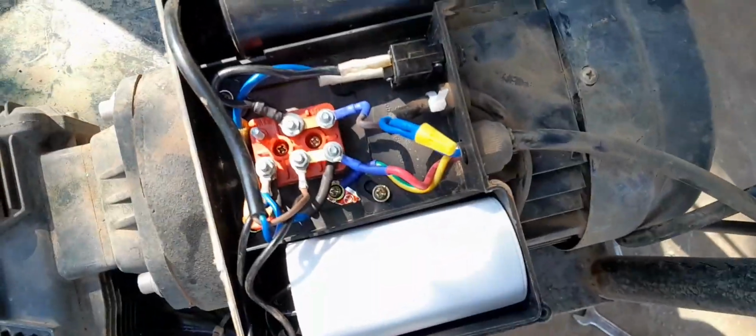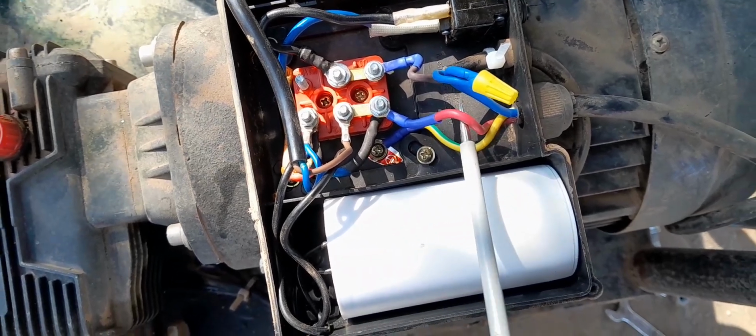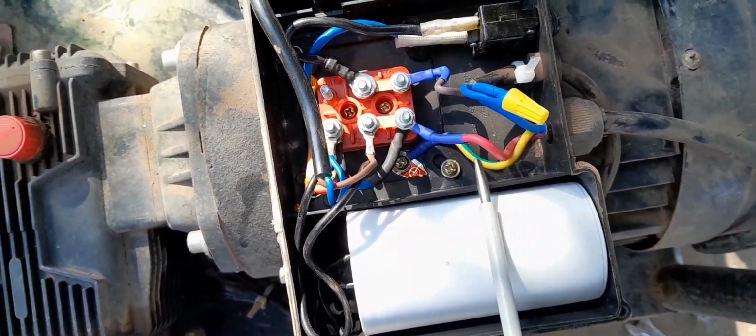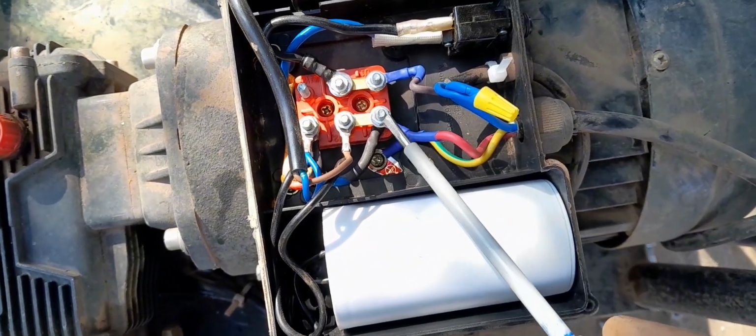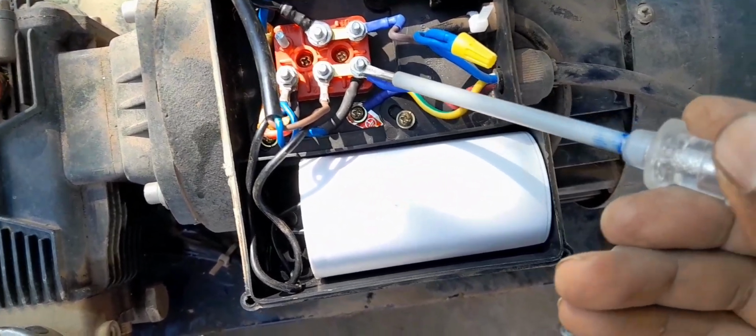Upon coming here, this is our supply cable, the supply that comes from the meter box or consumer unit or the start stop switch. I checked whether there is power. You can see that I have a tester. I checked whether there is power, and there was power.